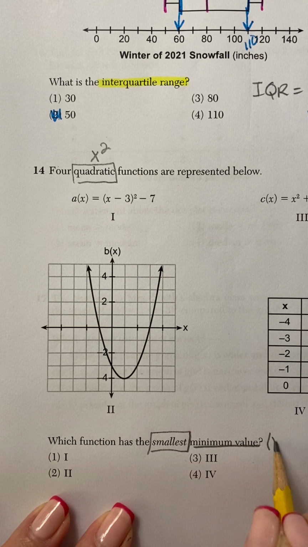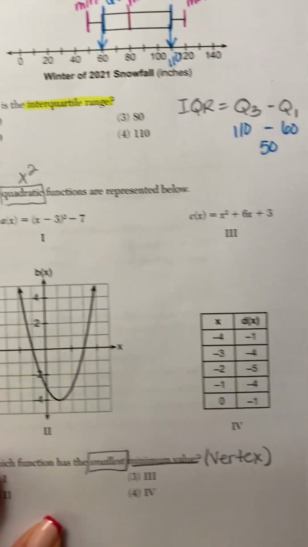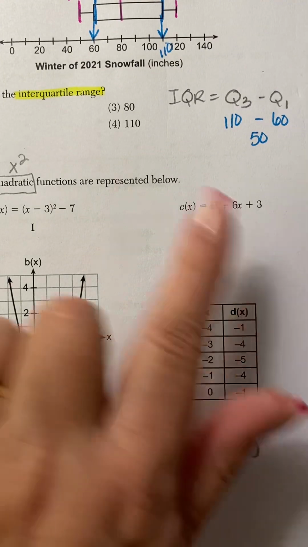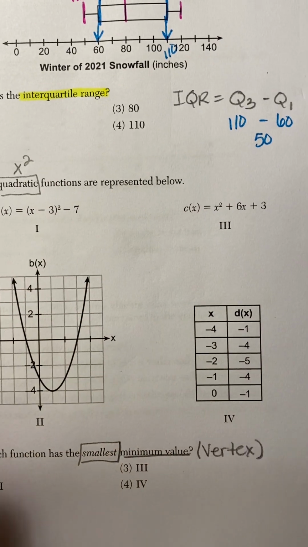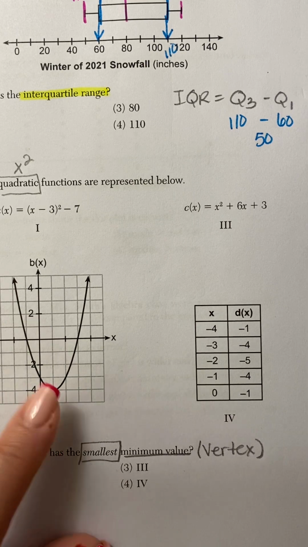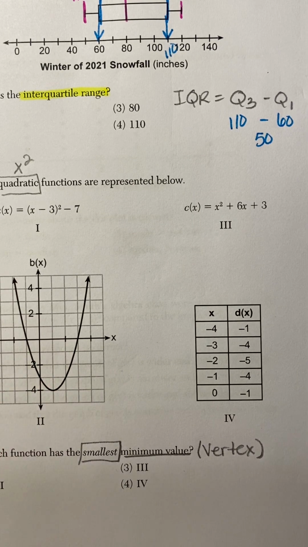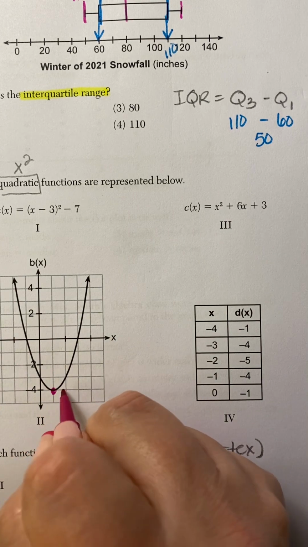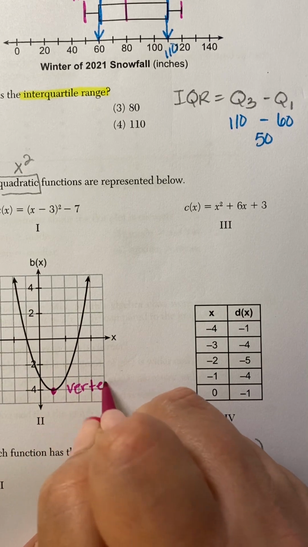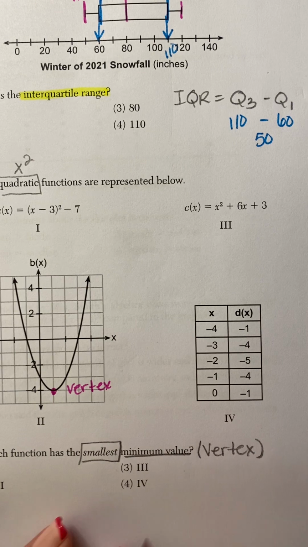Now, your minimum value can be found at the vertex. Okay, and each of these 4 choices, you have to know where the vertex is. So I'm going to start with this choice 2 because the vertex is this point. And because it's at the bottom, it's a minimum value.